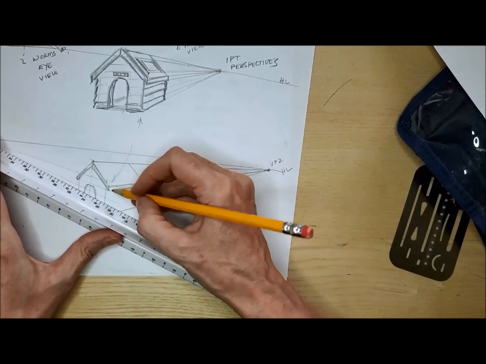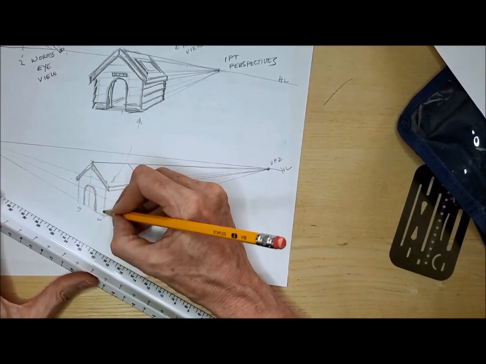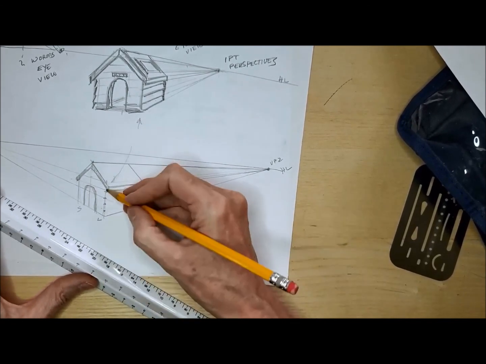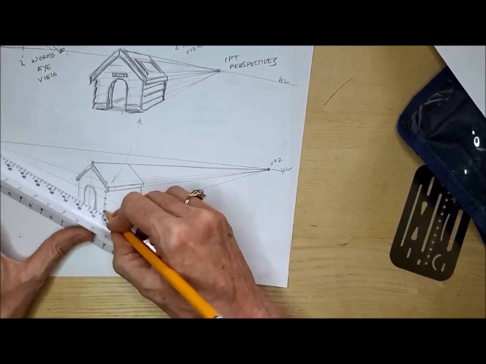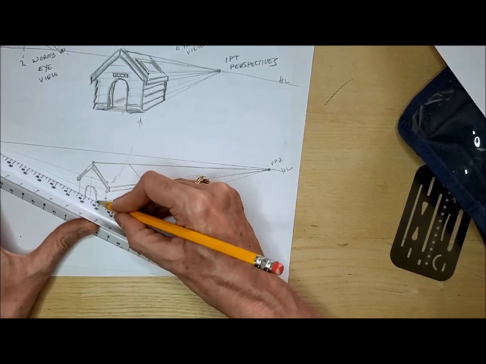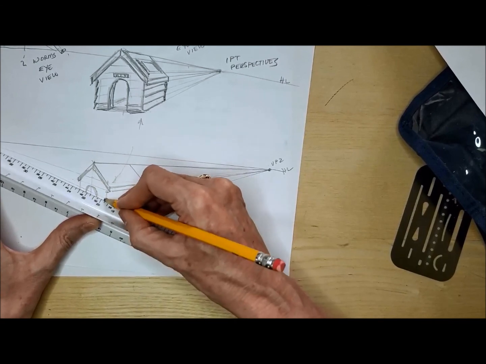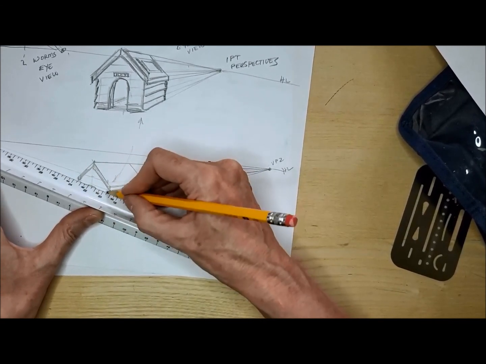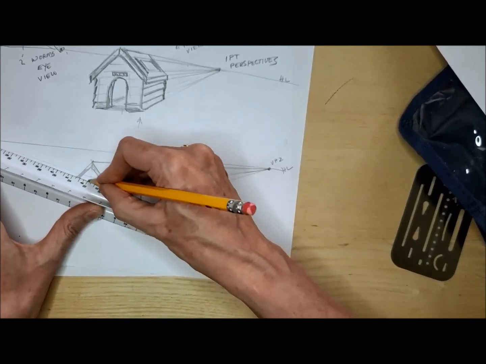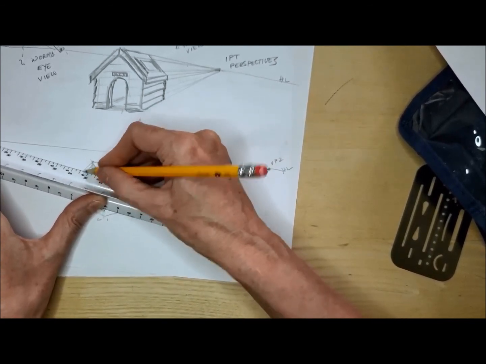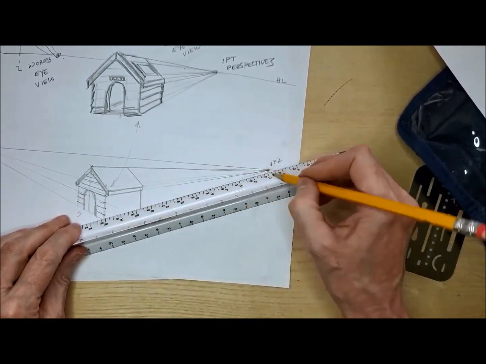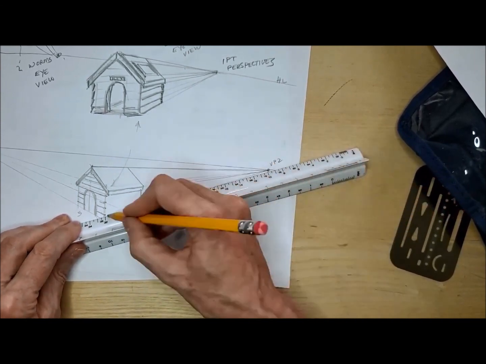And if we have, we could mark out our siding on that front line that we started with, and then project those to the vanishing point. Take that same mark, project over to our other vanishing point.